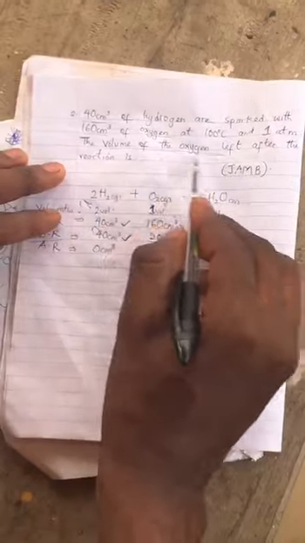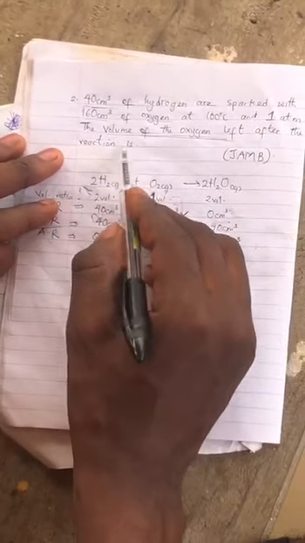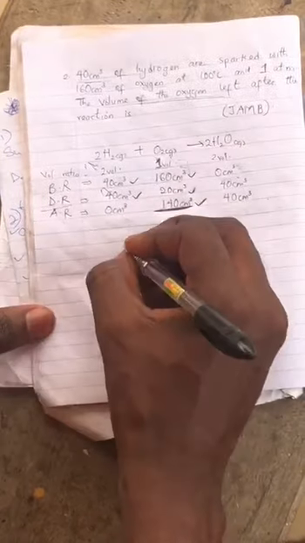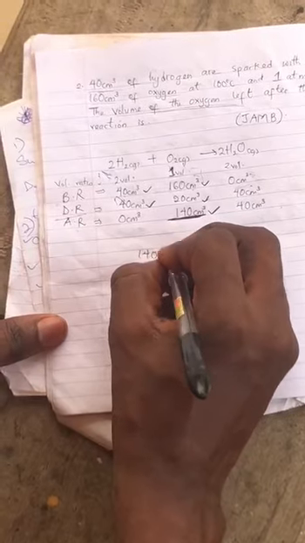But your question asks you the volume of oxygen left after reaction. The volume of only oxygen left is what? 140 centimeter cube. So my answer becomes 140 centimeter cube.